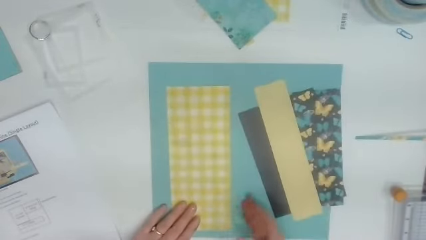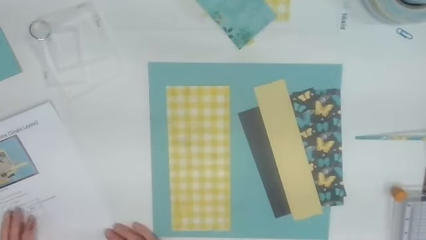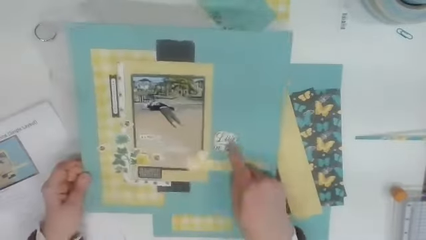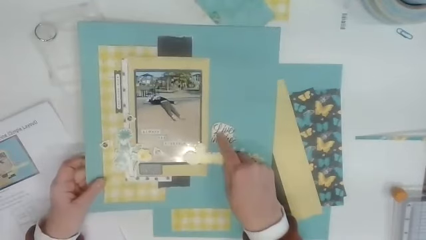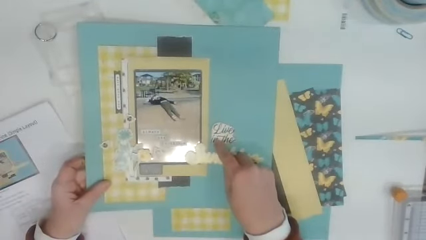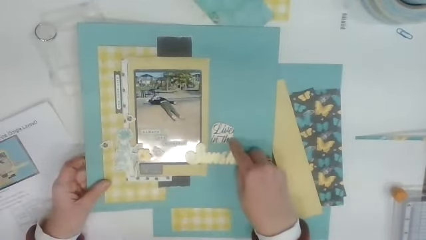everything else that's on here, guys, is stickers. Oh, but here's another thing. It says sunshine. So I took this sticker off that said live in the, I'm just trying to find it.